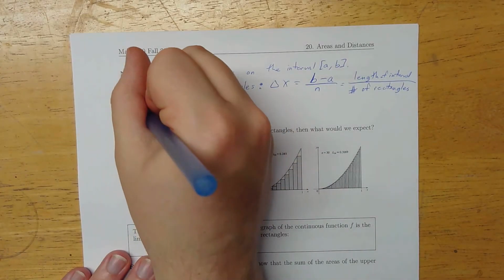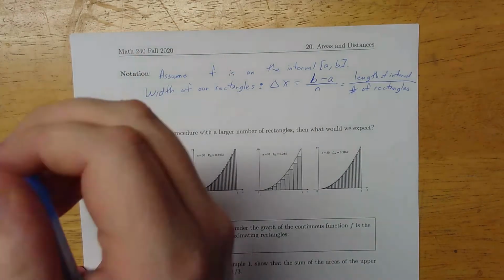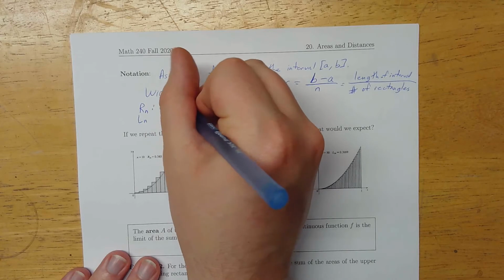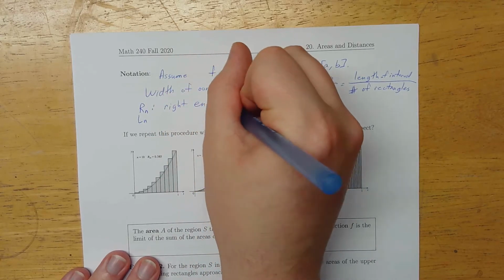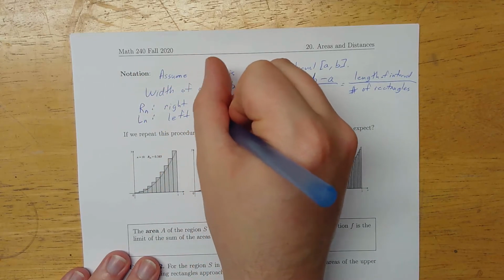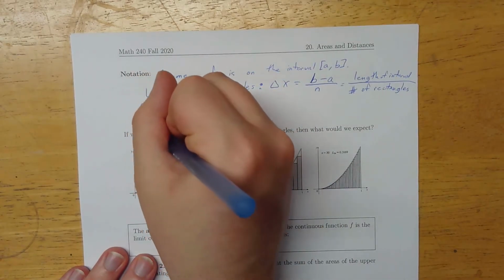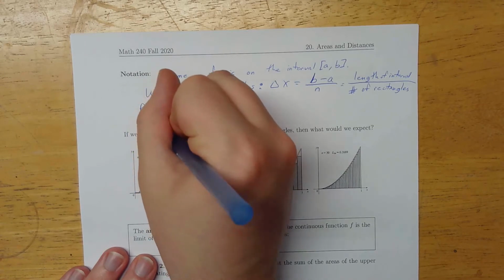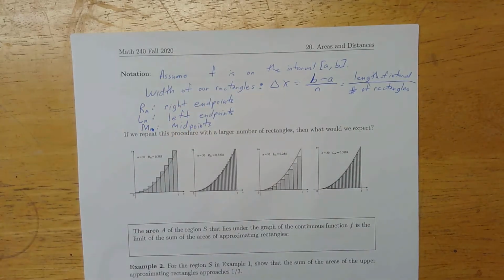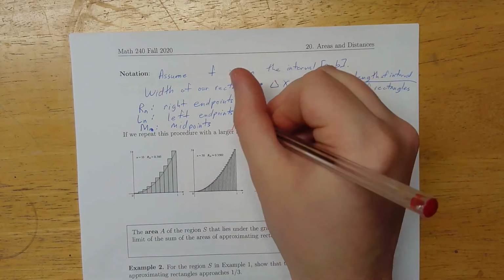Now, we can use different types of endpoints when we're doing our work. So if we say we're using R sub n, we're going to have n rectangles, and we will use right endpoints. L sub n will be using left endpoints to figure out the heights of our rectangles. The last thing we can do is something called M sub n, which is to try to use some sort of midpoints. In every single one of these, because we're using that little subscript n here, we're going to have n rectangles.